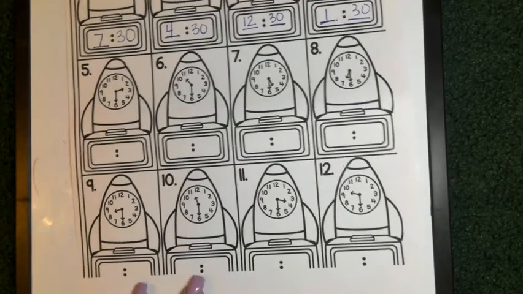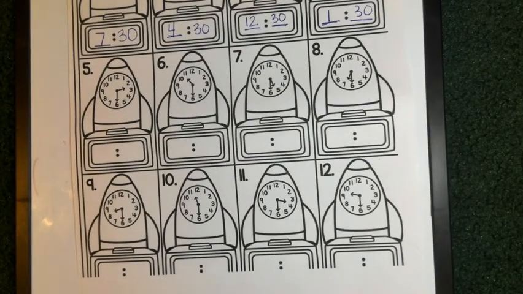And then that is all you have for math today. No Compass Learning assignments for math today. So go ahead and get busy.